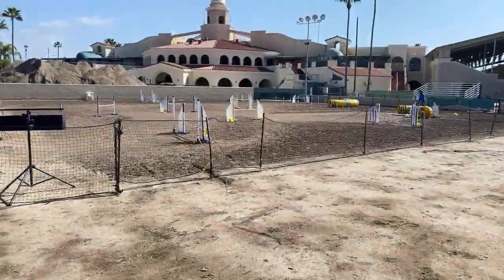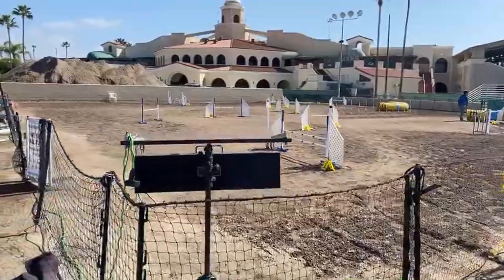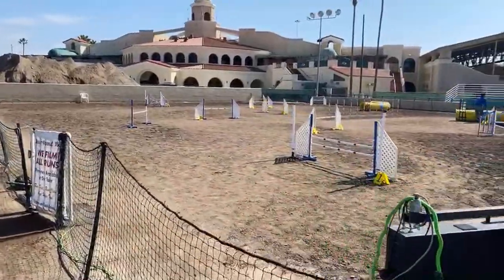What are we gonna see here? It doesn't look like they're doing anything right now, so maybe we can just talk about the course a little bit. I'm gonna flip the camera around here in 1 second. Do we want to talk about this course over here first? Sure. So this is what you're going to see when you get to an agility field, right? Yes, this is the jumpers course. So you see lots of jumps.